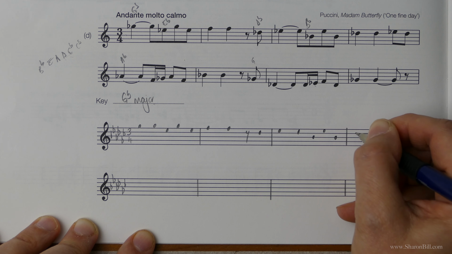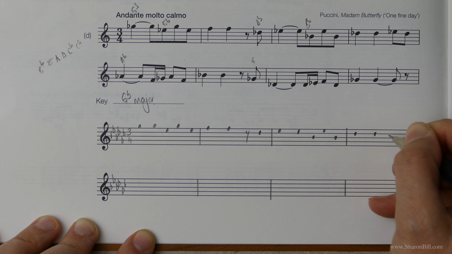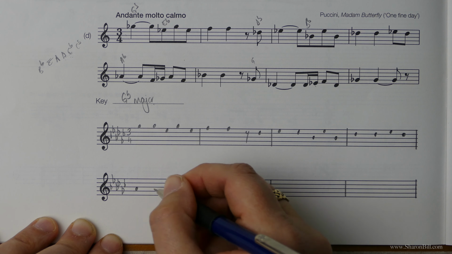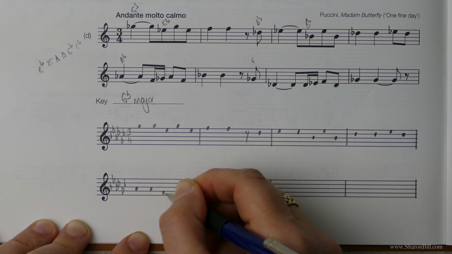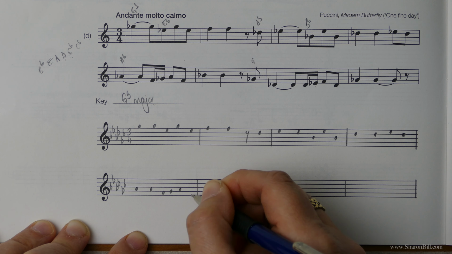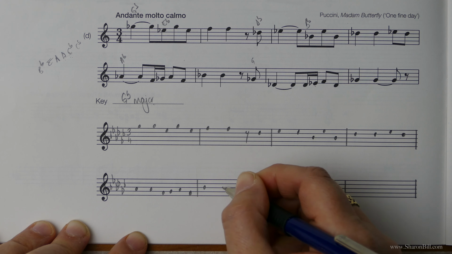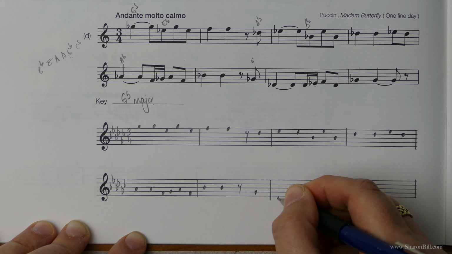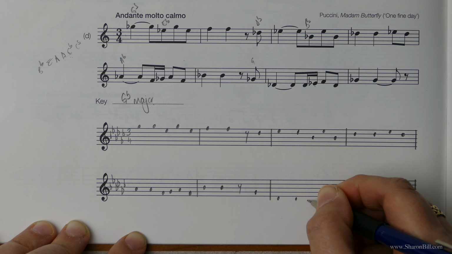Singing along in my head as I do this. I always cry when I hear this aria. There we go. It's quite a long extract.